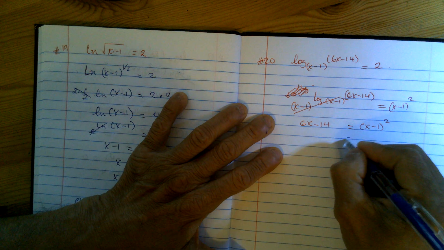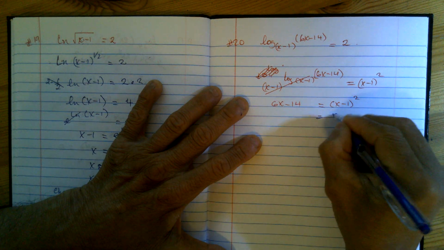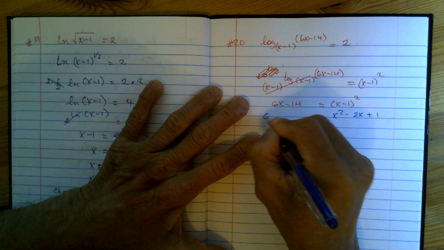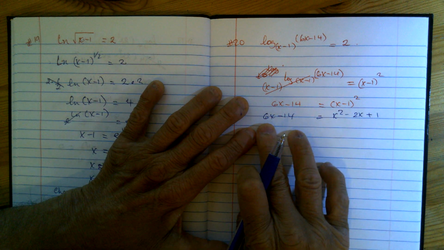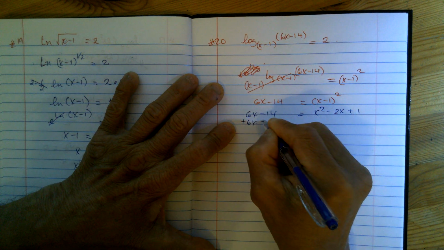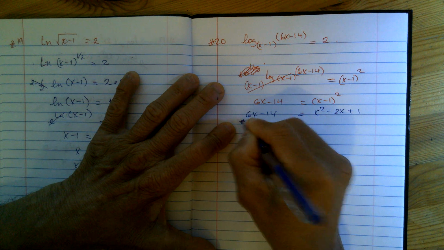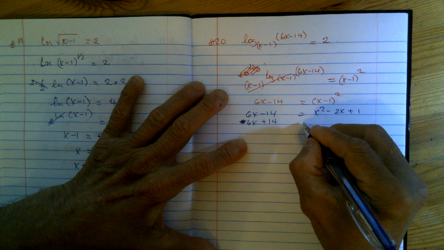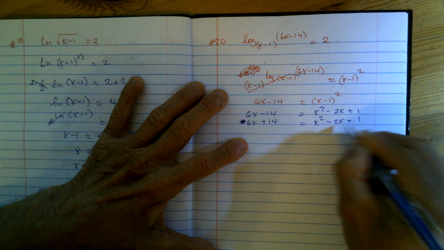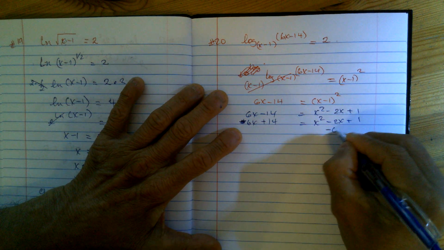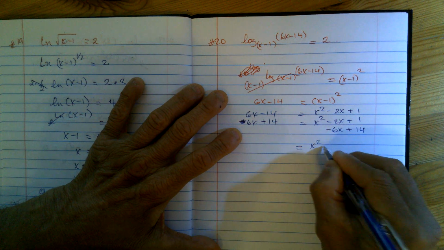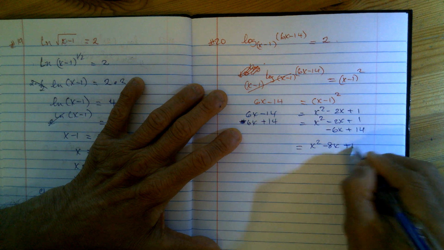Now x minus 1 squared gives us x squared minus 2x plus 1, and over here we have 6x minus 14. We're going to move everything to the right this time by subtracting 6x and adding 14, and on the right-hand side we do the same thing: x squared minus 2x plus 1 minus 6x plus 14. This gives us x squared minus 8x plus 15.